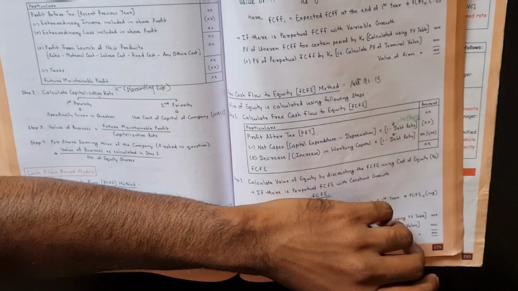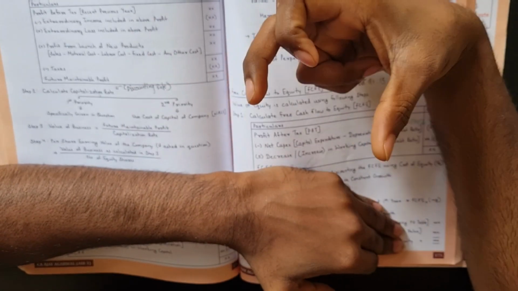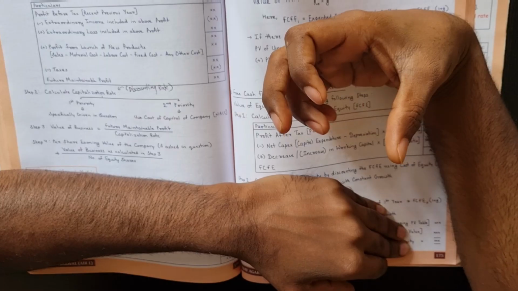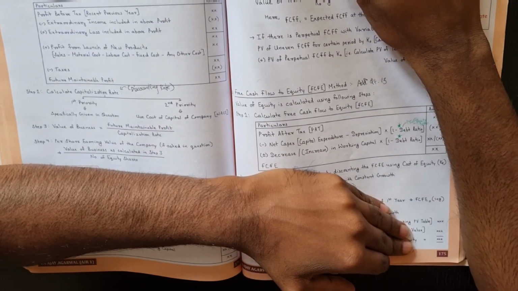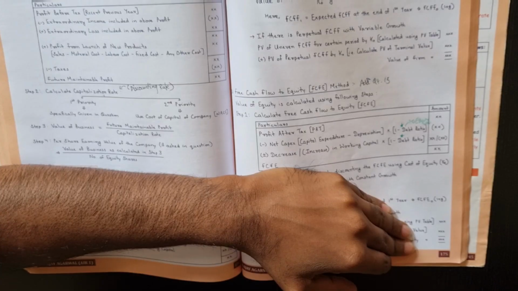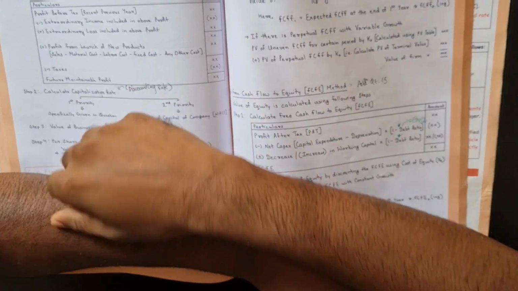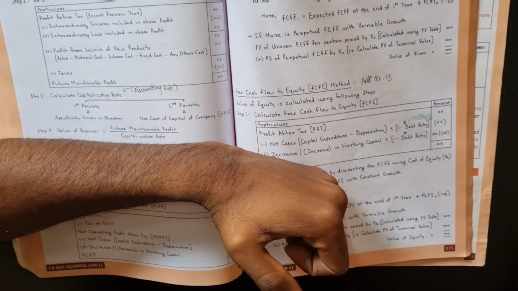But here the catch is: are the capital expenditure or the increase or decrease in working capital attributable only to equity shareholders? Only they have to bear it? No, right? Whosoever has invested in the firm should bear that expense. So it is borne by your debt holders also.